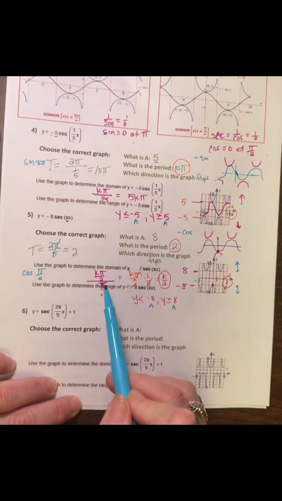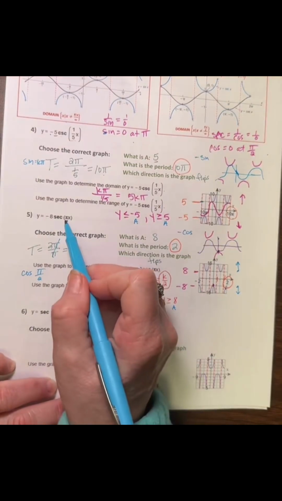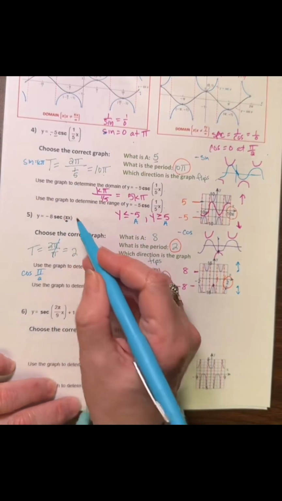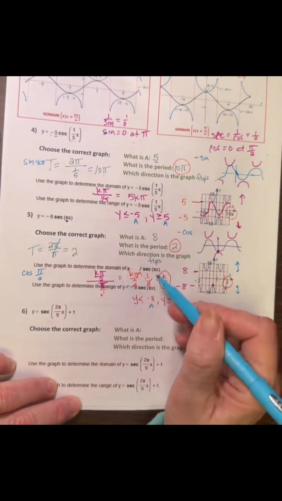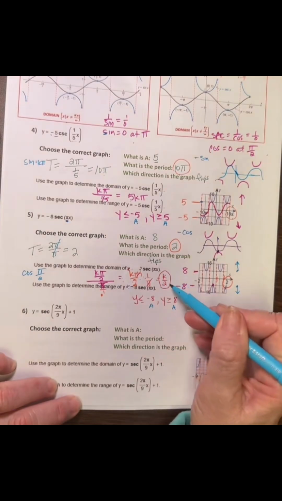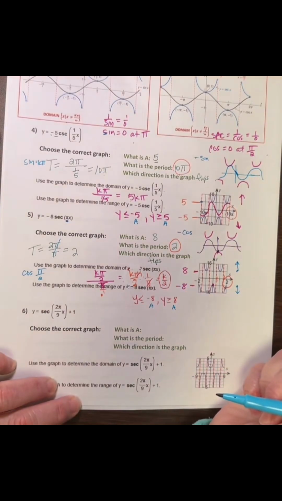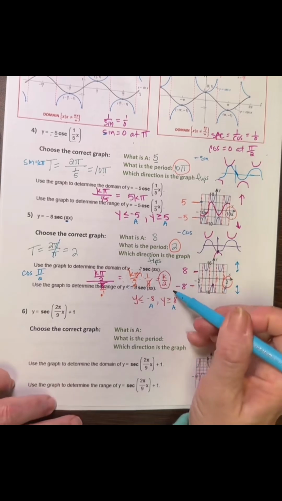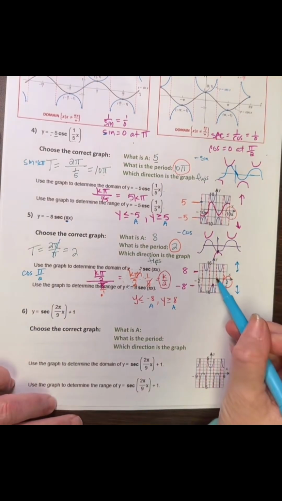So k pi over 2 over this, pi. This goes under here. Flip it and multiply, the pi's cancel, and it's just k over 2. So x cannot equal k over 2, 1/2 k. So it's at the halves.